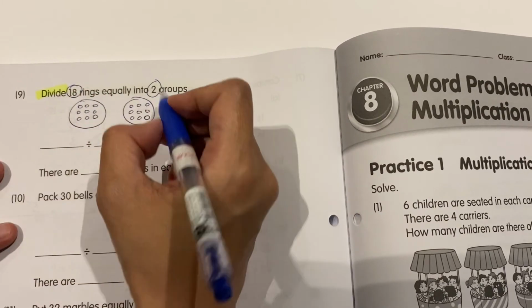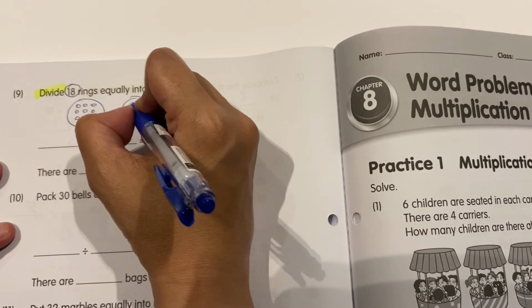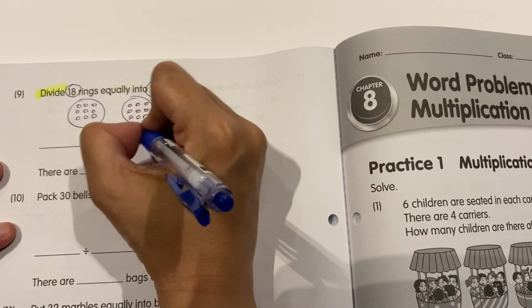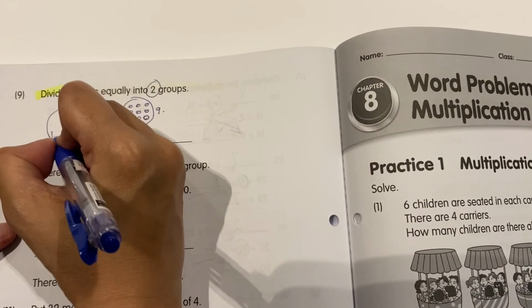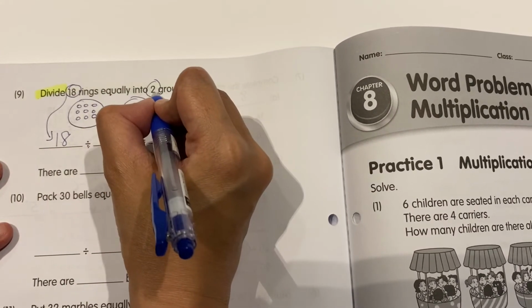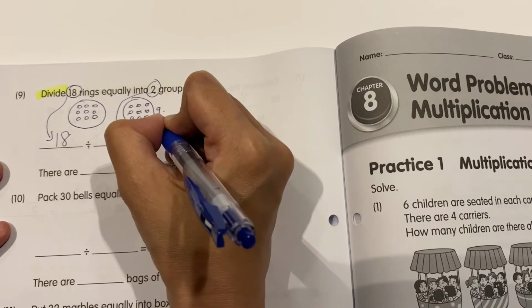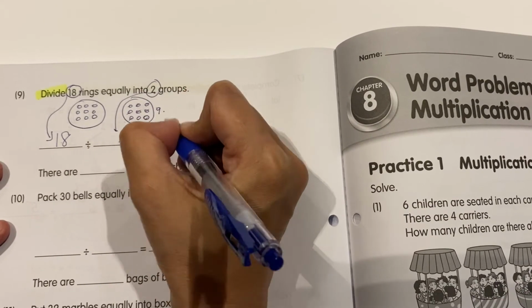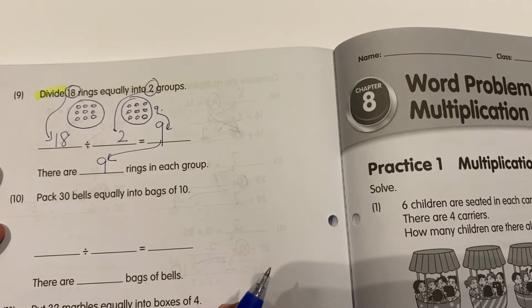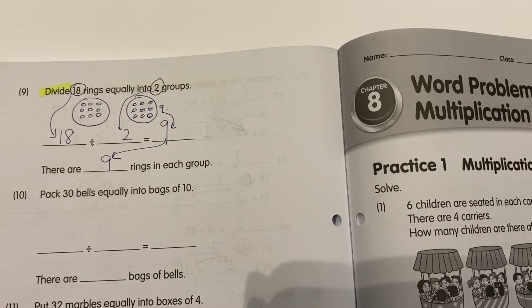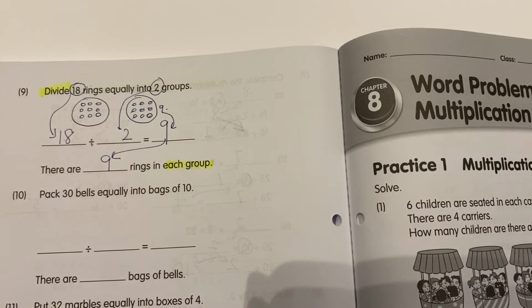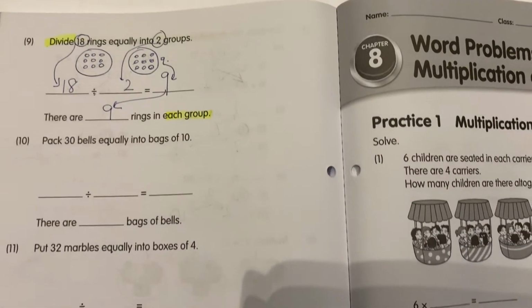So here will be 1, 2, 3, 4, 5, 6, 7, 8, 9. 9 in each group. So 18 is my total. Always take the total, divide by 2 groups. So in each group is 9. So there are 9 rings in each group. Is everybody okay? Okay? Now, next.